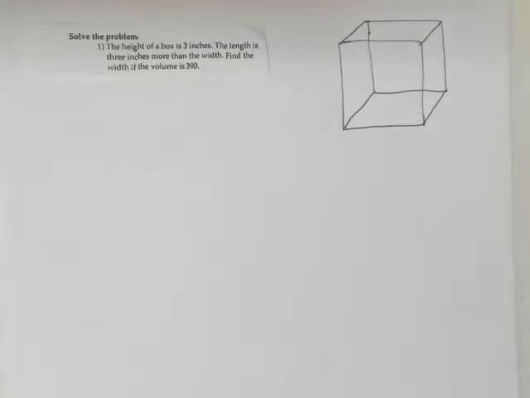Okay, so now we're into applications of quadratic equations. So we've got a problem, and this is a classic example of quadratic solving. It says the height of a box is 3 inches, and the length is 3 inches more than the width. Find the width if the volume is 390. Well, they didn't put units, so let's just assume it's inches, right? So the volume would be 390 cubic inches.